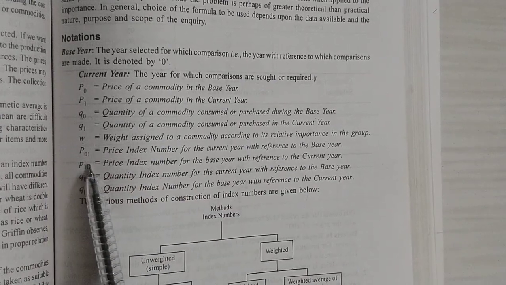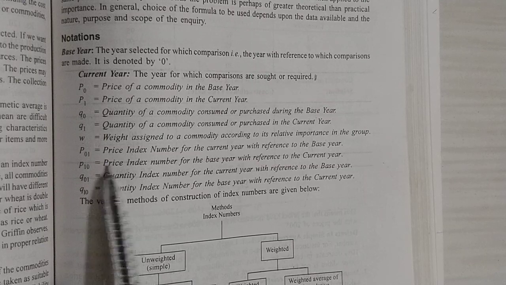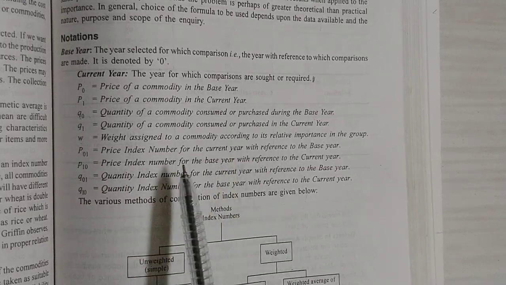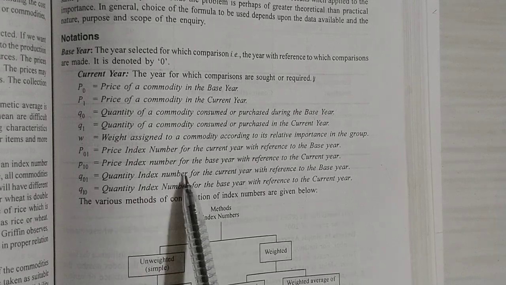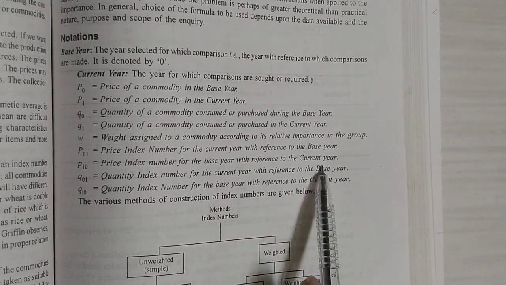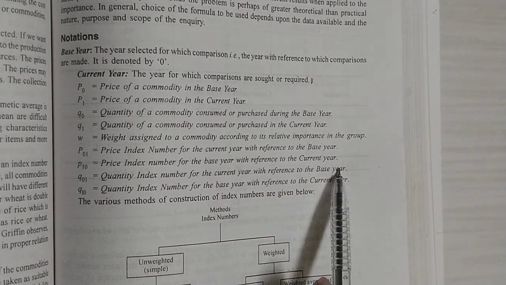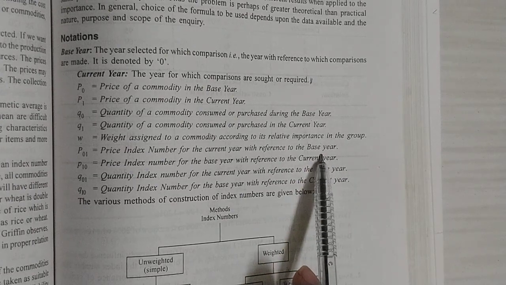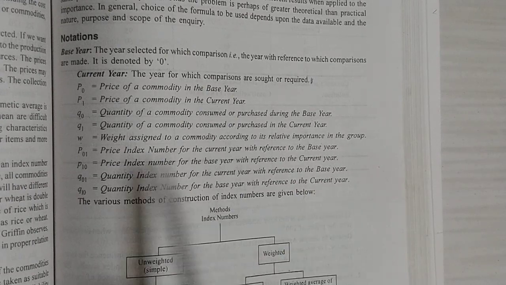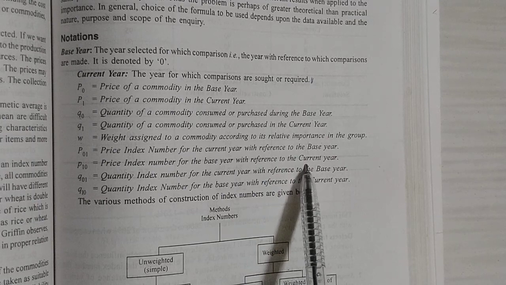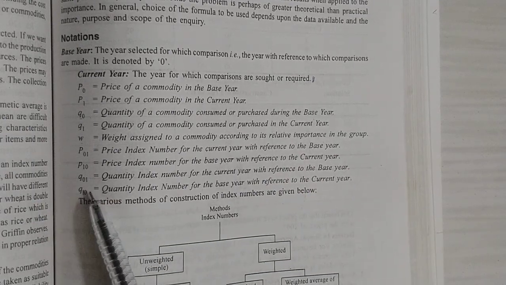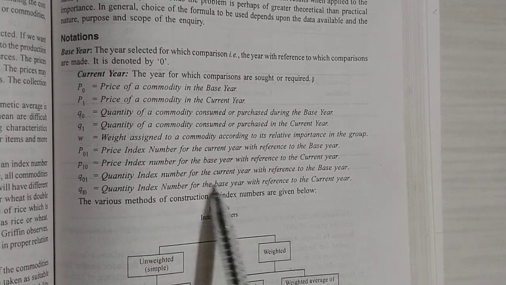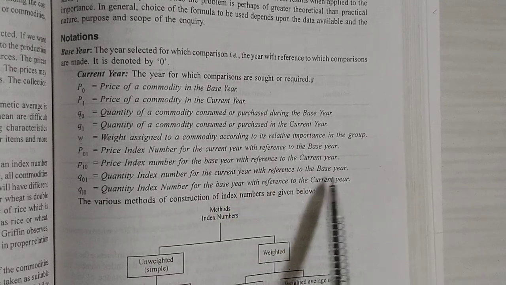Next, P01 is the price index number in comparison with the base year. P10 is the price index number in comparison with the current year. So if in the denominator you take the base year price, it is P01. If in the denominator you take the current year price, it is P10. Same thing, Q01 is the quantity index number for the current year with reference to the base year.